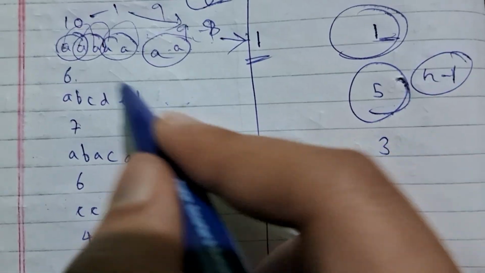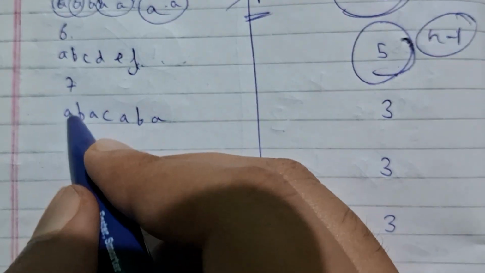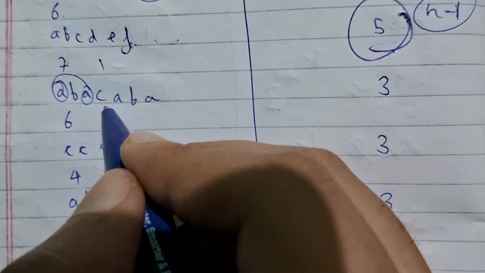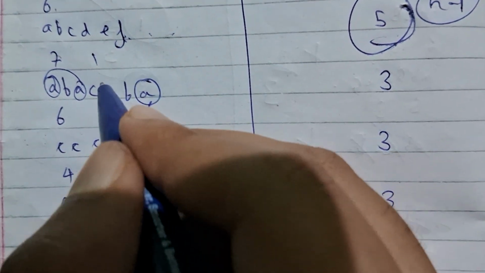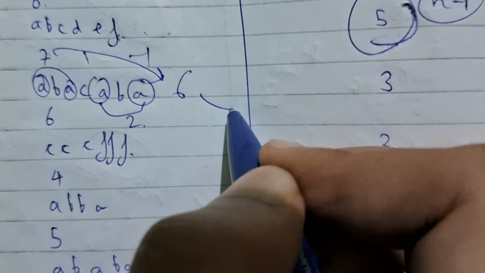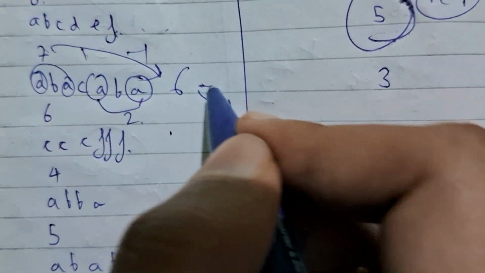For this, nothing is repeated, so you get n minus 1. For this a and this a is repeated, 1. This a and this a is repeated, that is 2. So 7 minus 1 is 6, and 6 minus 2 is 4.